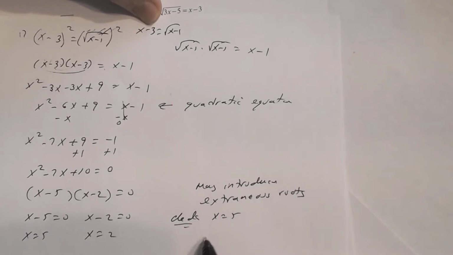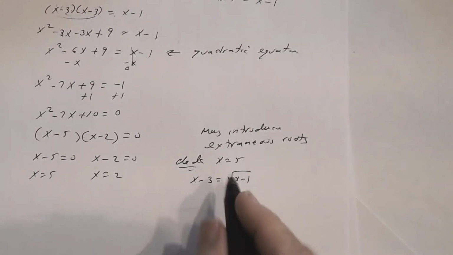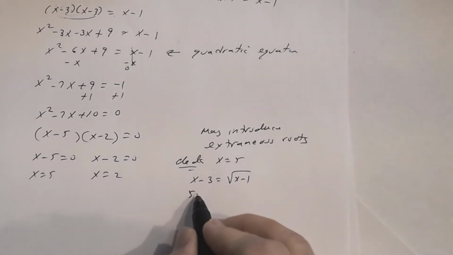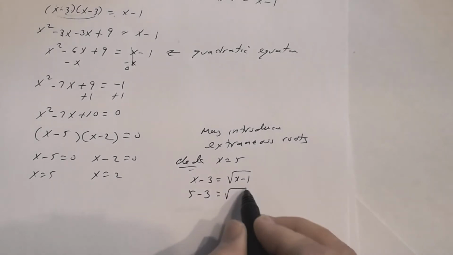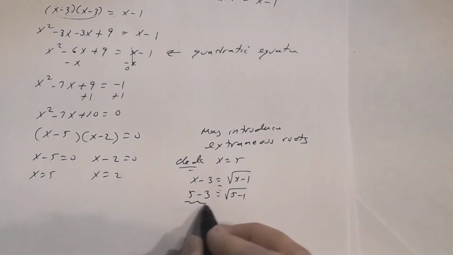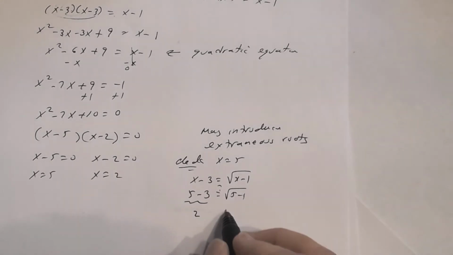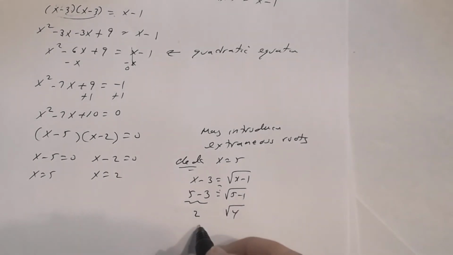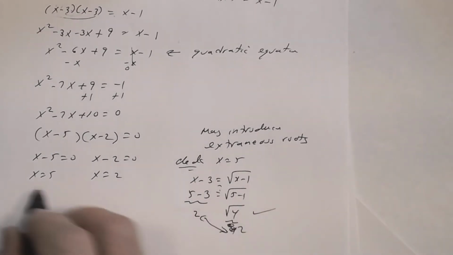x equals 5. My original problem was this, and wherever we see the variable x, I'm going to substitute 5. So 5 minus 3 equals the square root of 5 minus 1. Are those two sides equal to each other? Well, 5 minus 3 is 2, and this is the square root of 4. Yes, they are equal because the square root of 4 is 2. So 5 works.